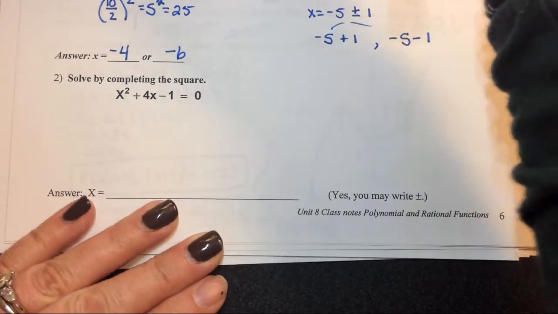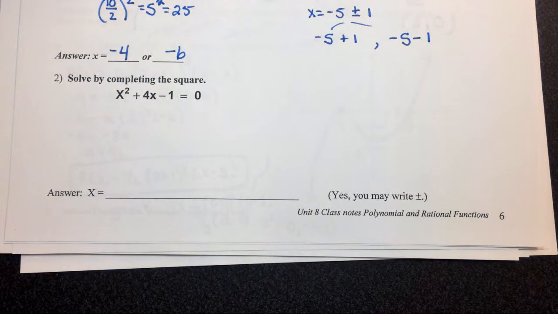All right, let's take a look at number 2. X squared plus 4x minus 1 equals 0. I would choose completing the square or the quadratic formula any day when the number in front of x squared is a 1 and the number in front of x is an even number. That's where any day I would choose completing the square or the quadratic formula.